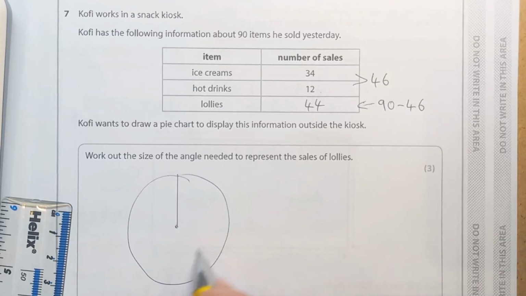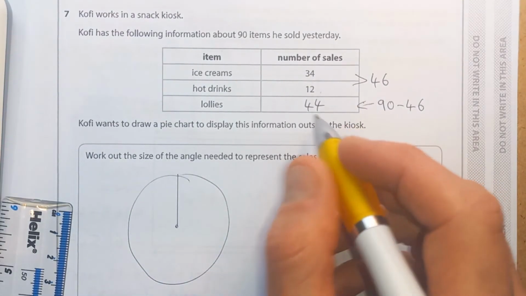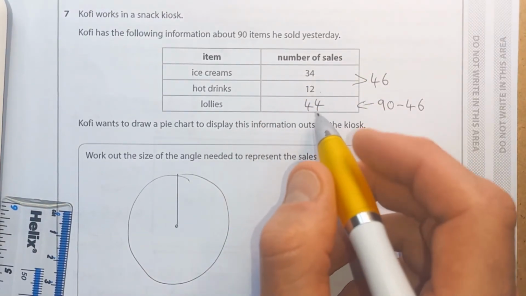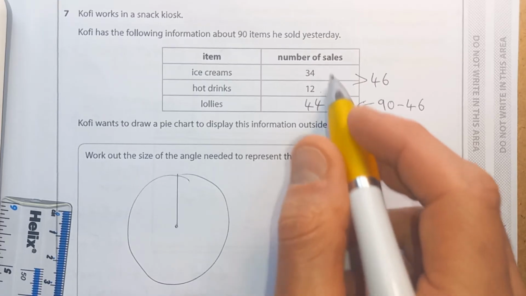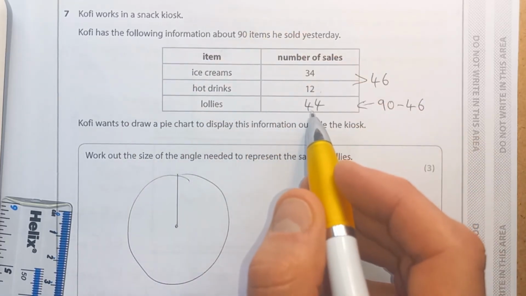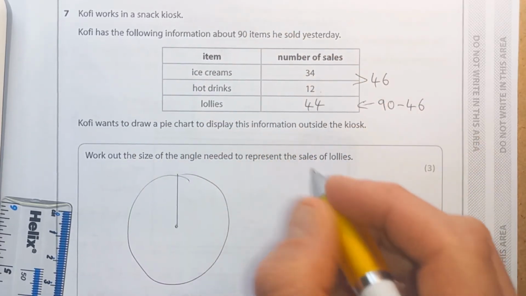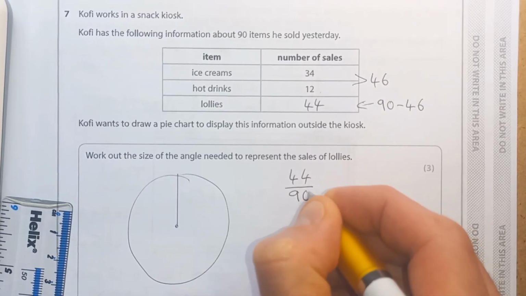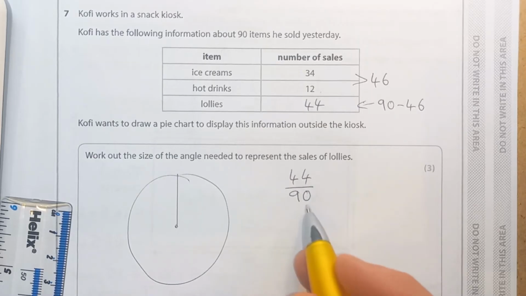Okay, so you don't need to do this, I'm just doing it to see if it'll help. Right, well, we know that we've got 90 items in total. So we want to know what part of that, or what sort of proportion of that, is for lollies. Well, for lollies, it's 44 out of 90. Okay, that's the fraction of the pie chart that we need.